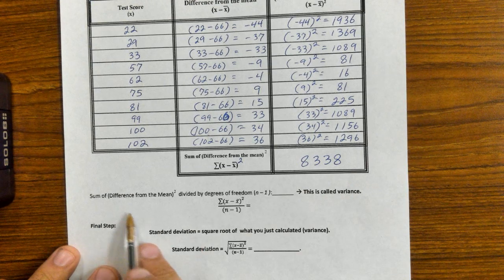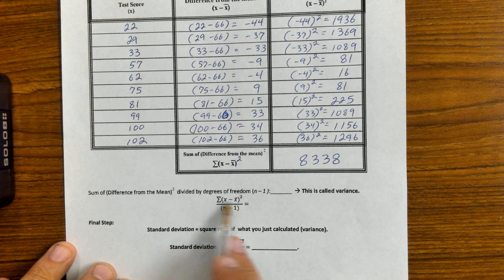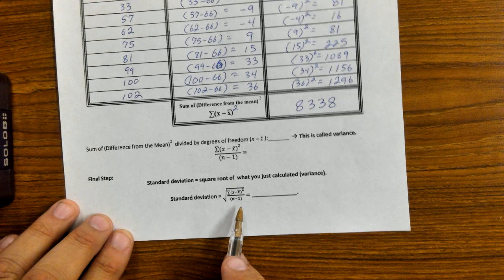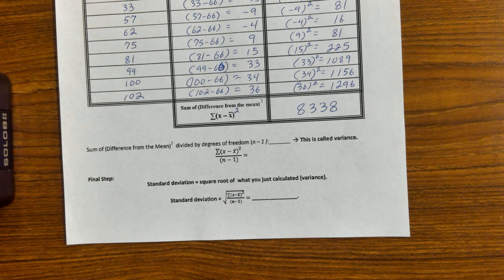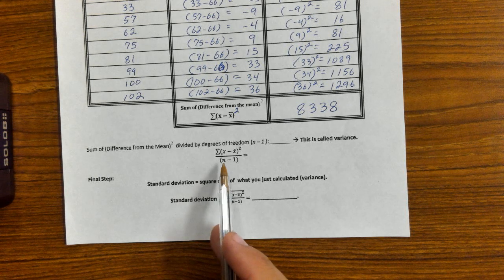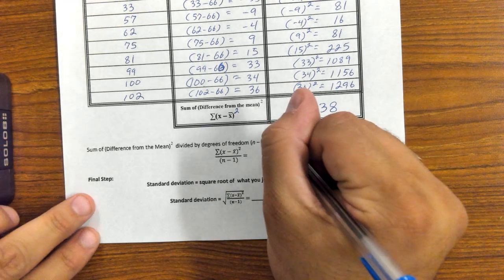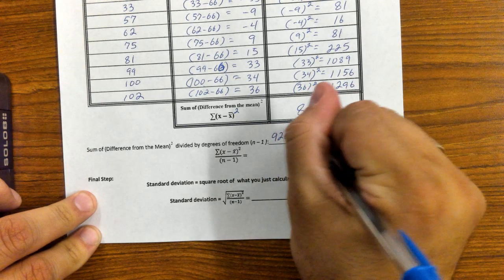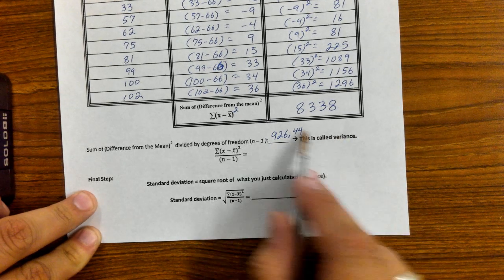Now, we're going to take that number and divide it by n minus 1. This is what goes inside of the square root symbol of finding standard deviation. So if we were to do that, the 8,338 divided by 10 minus 1, our n value was 10, so divided by 9, that's going to give us approximately 926.44. That's called the variance. We're not going to get really involved too much more with variance.